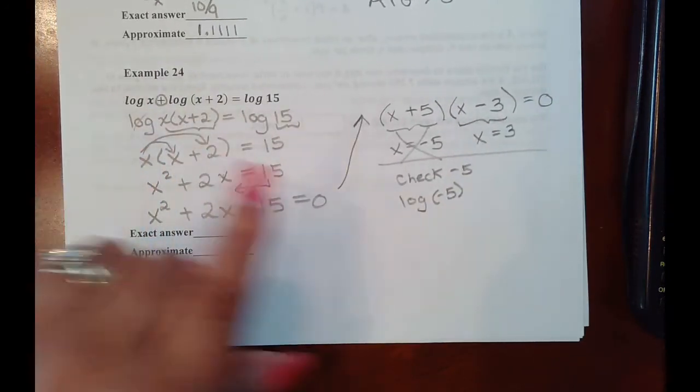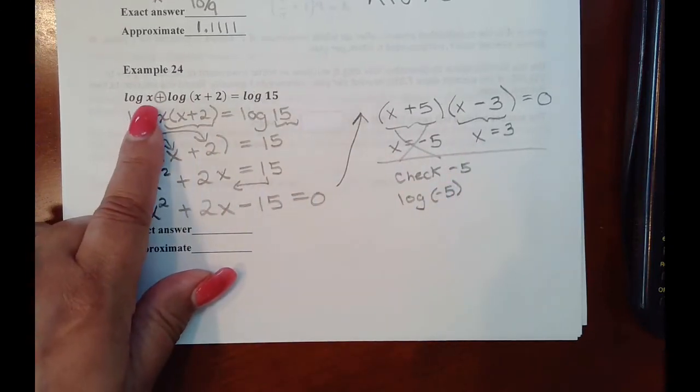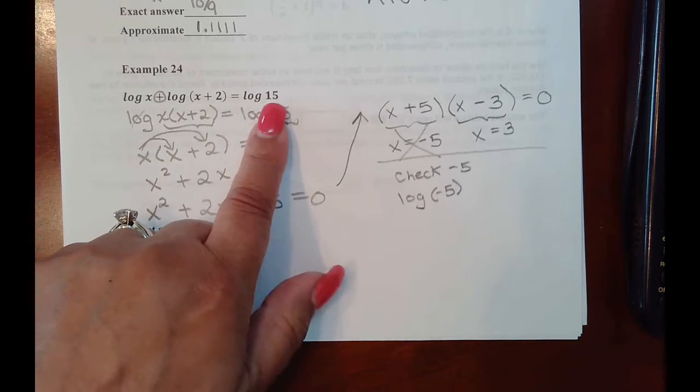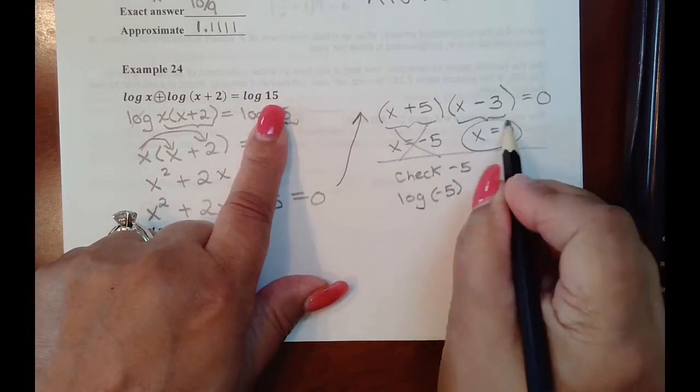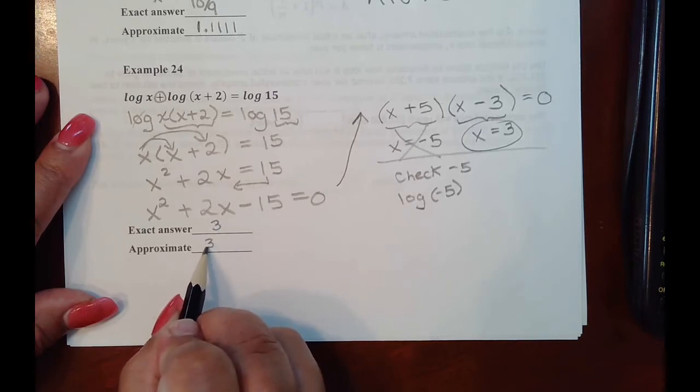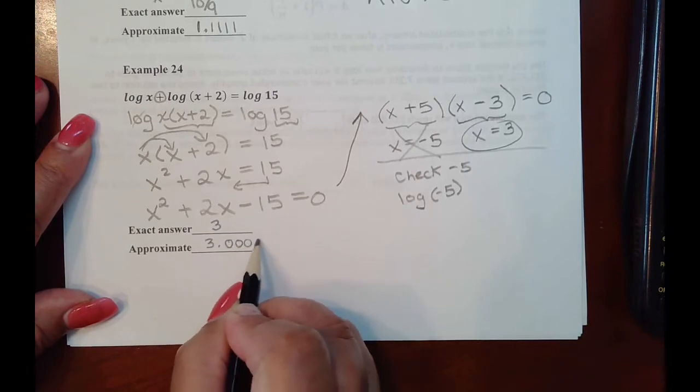How about 3? If you put a 3 in there, it's fine in the first log, it is fine in the second log, and then there's nowhere to plug it in here. So this works, and the only solution is 3. Approximate to 4 decimal places, it would look like that.